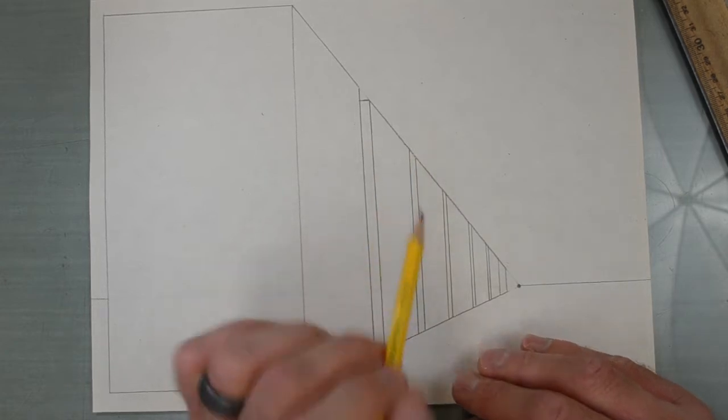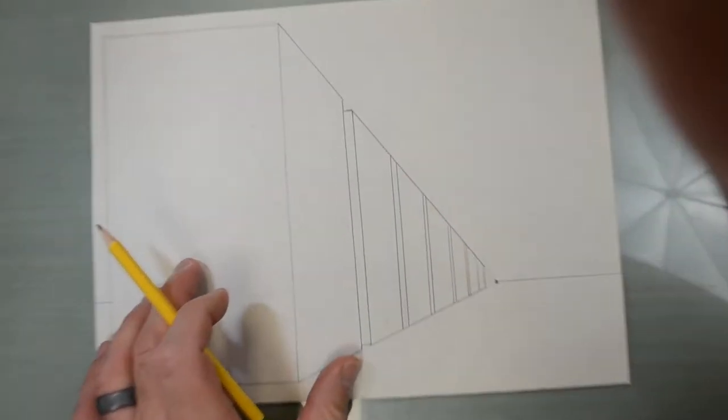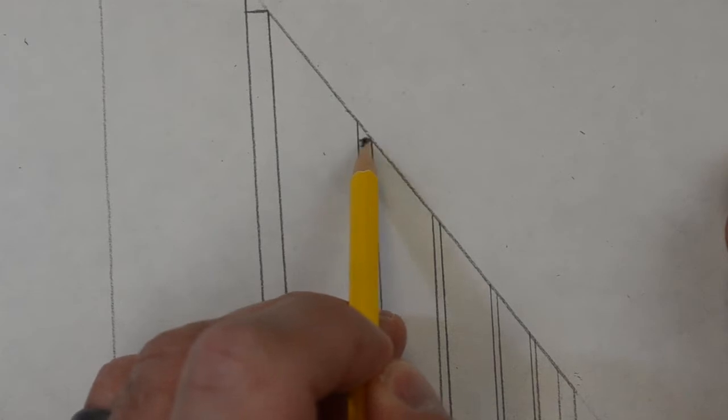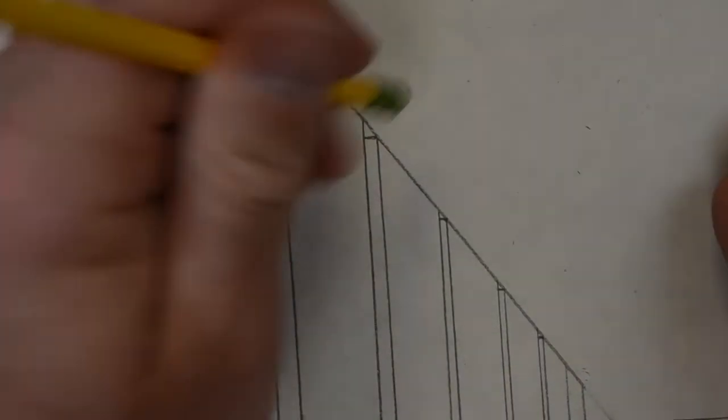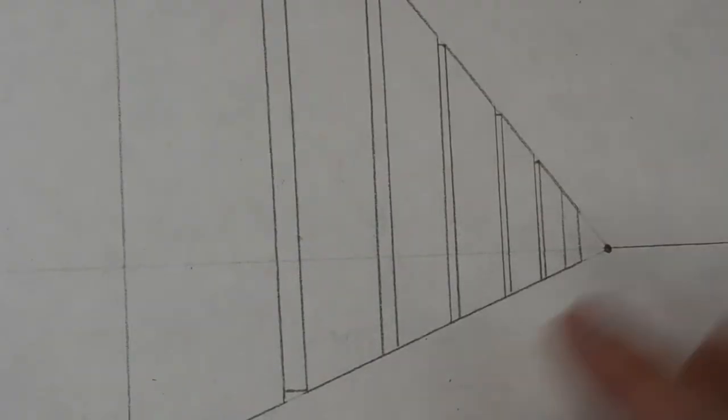Right now it still doesn't quite look like that. All I really need to do on each one of these is have a little line that goes straight across. Okay, and then erase. Then do the same thing on the bottom.